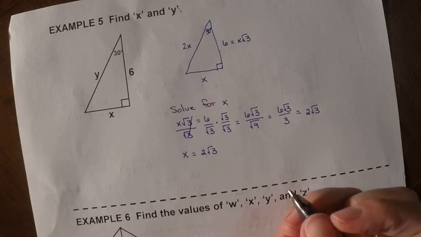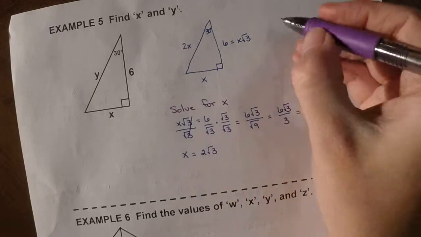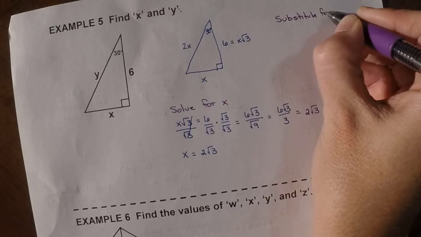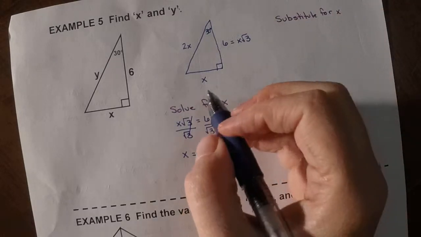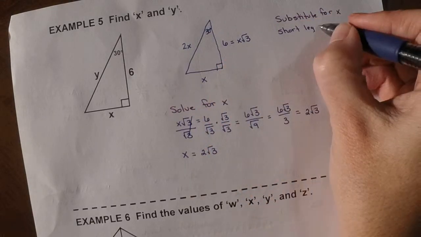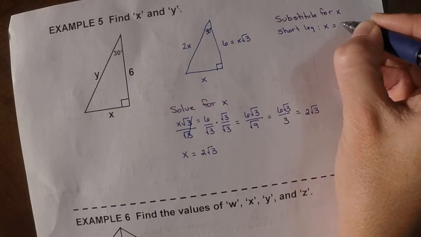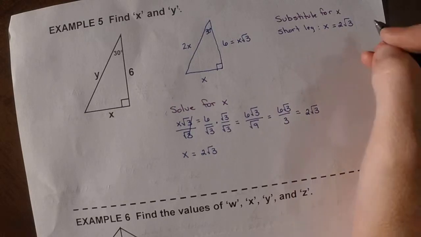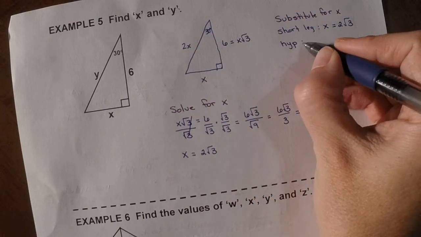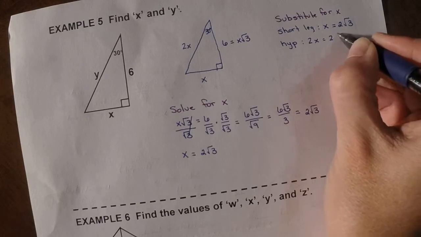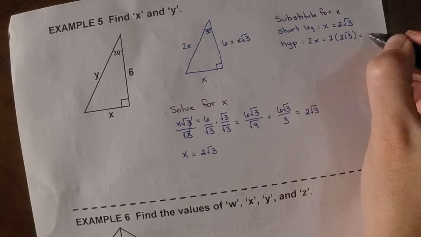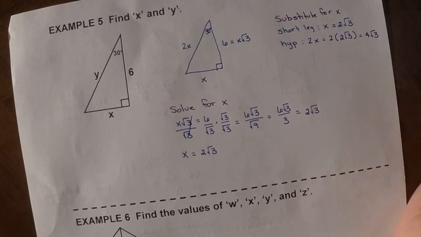So now I've got to go back and plug it in. Substitute for x. So then I've got the short leg, this one, which is just x. So we know that that's going to be 2 root 3. And then I've got the hypotenuse, so this one, which is 2x. So that's 2 times x, which is 2 root 3. So that is 4 root 3.